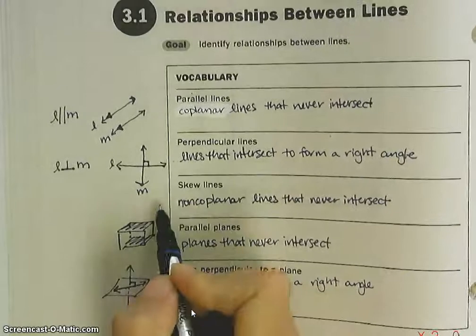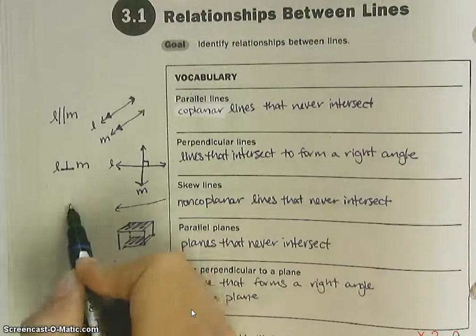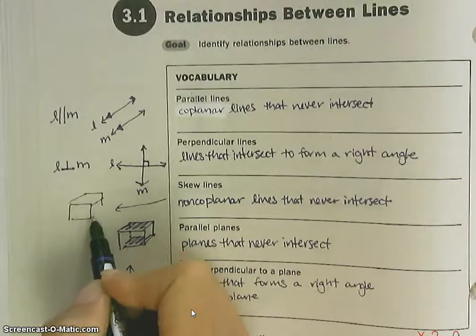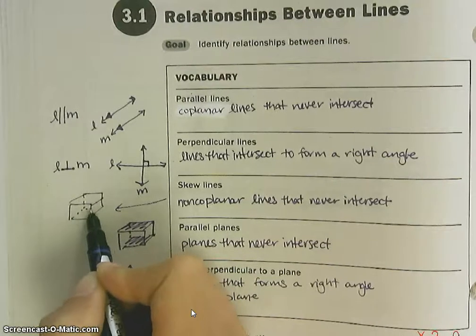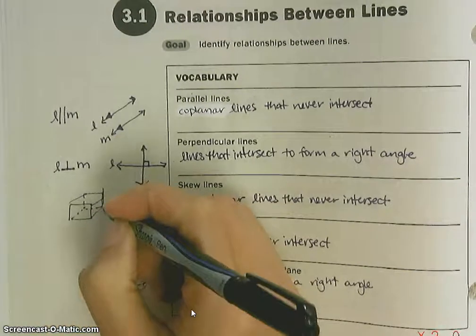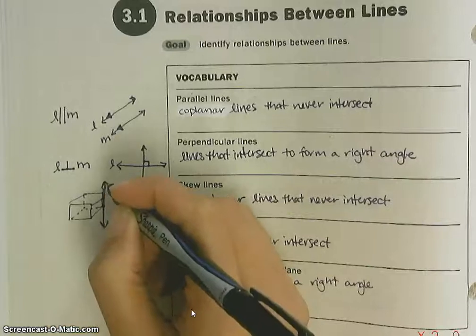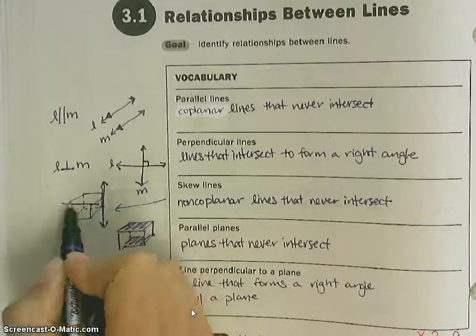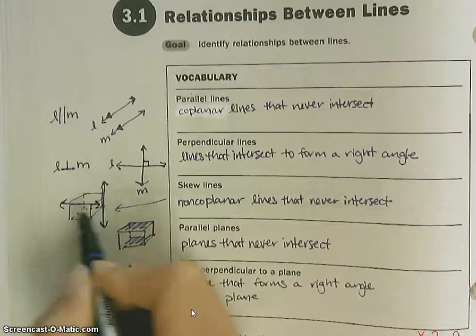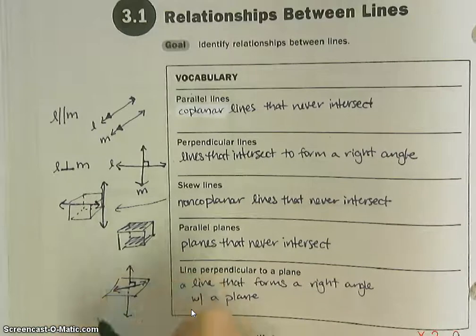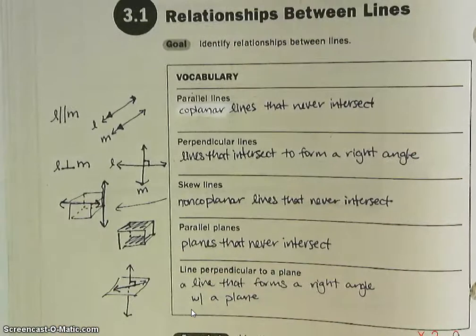If I were to draw a picture of skew lines for you, I'd have to use the cube. So let's say this line back here and this line out here are never going to touch. Even though it looks like they might, imagine this in three dimensions: those lines would never touch. But they're not making railroad tracks, so they're not parallel.